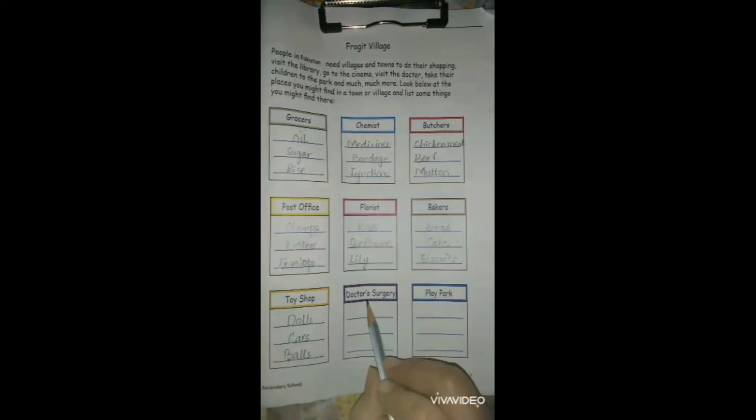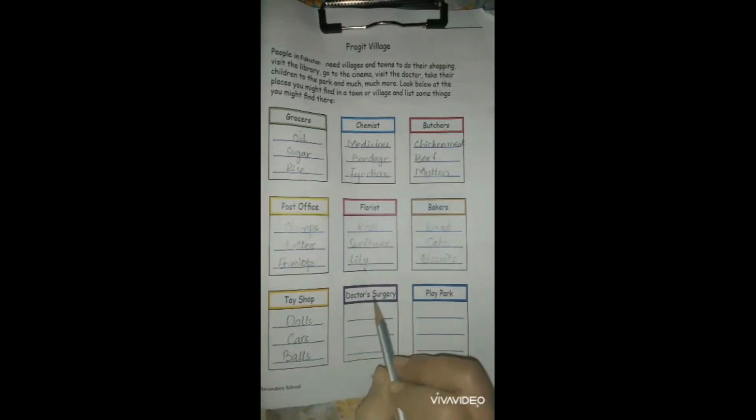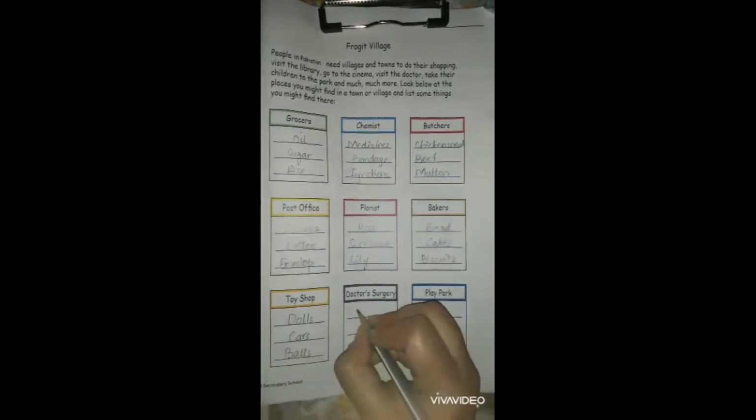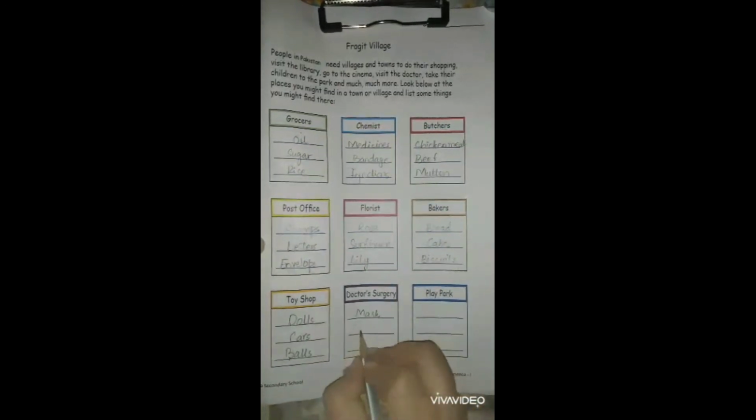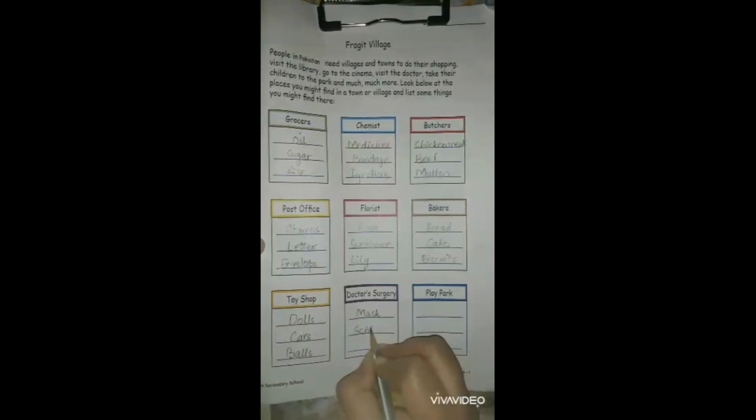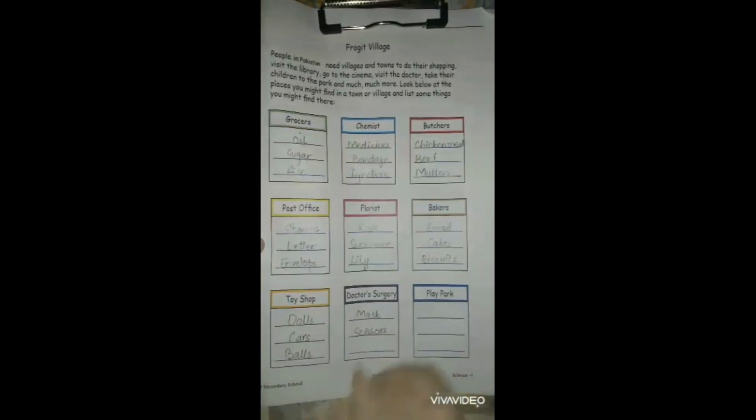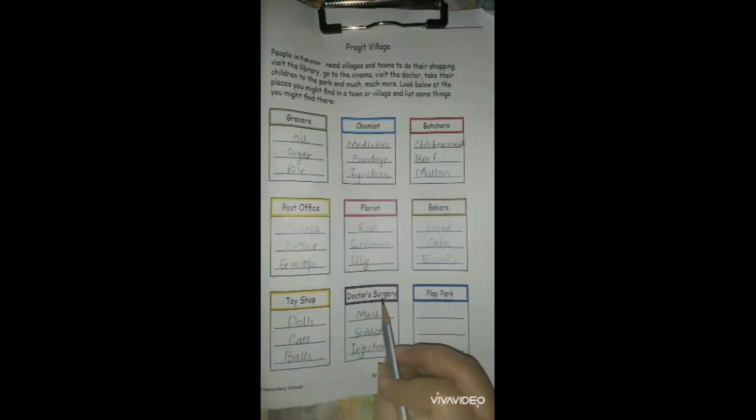Now here is the doctor's surgery. What items can we find in a doctor's surgery or doctor's room? We can find masks. Yes, that is very compulsory nowadays as well. What else? Scissors. We can find scissors there. What else? We can find injections there. We can also find bandages, a stethoscope, and there are so many things that we can find in a doctor's room.